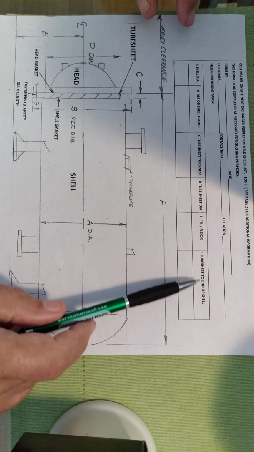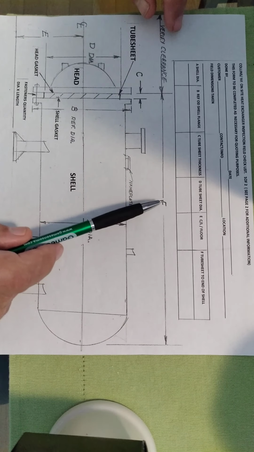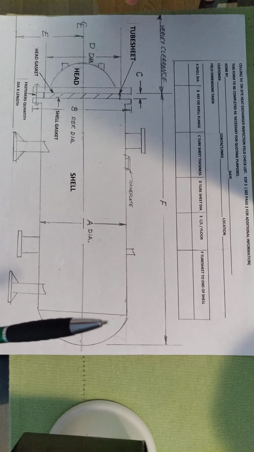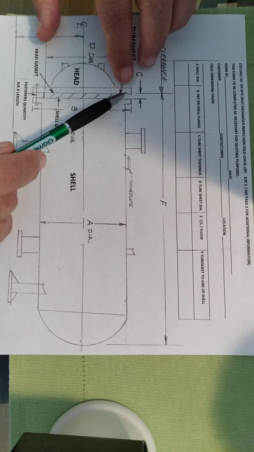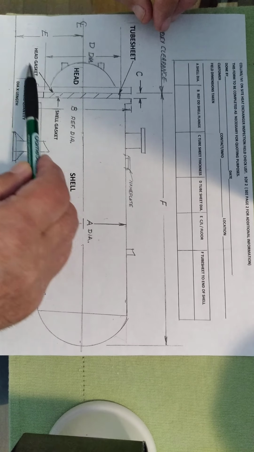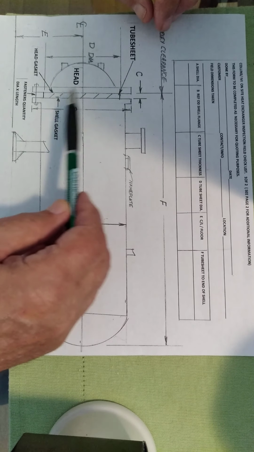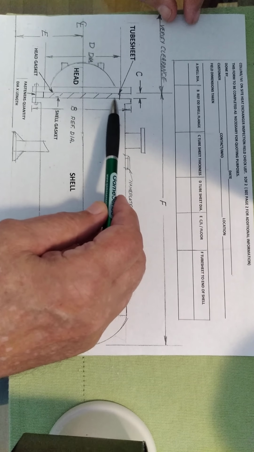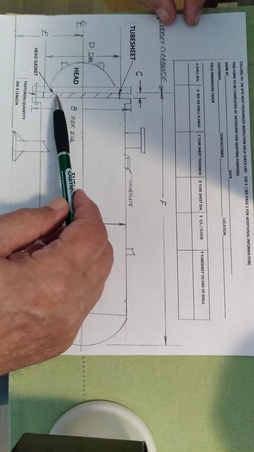Tube sheet to end of shell, F dimension, is super critical. When I say that, you measure from this surface of the tube sheet, right here. It's where the head gasket goes. Notice that the inside joint is the shell gasket side.